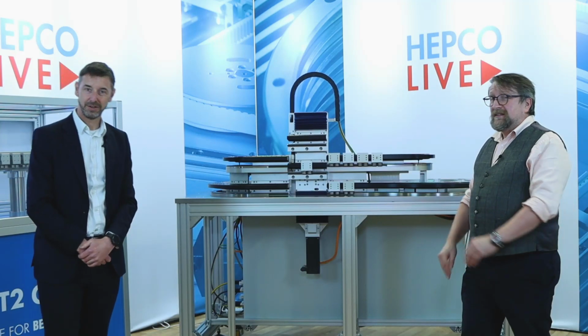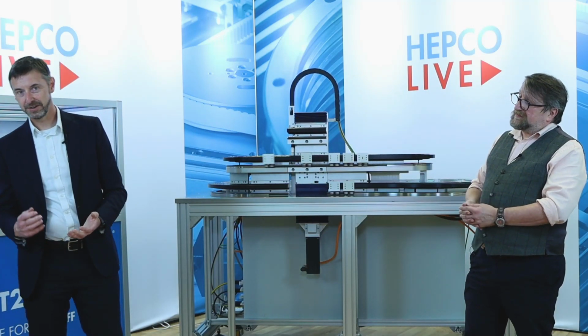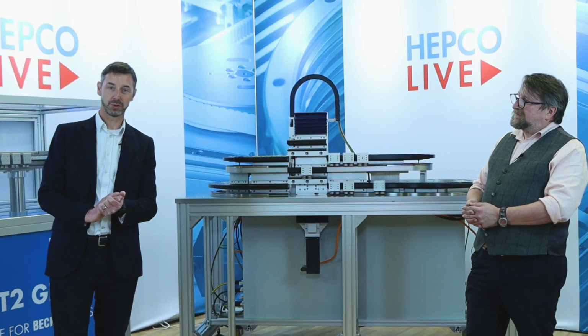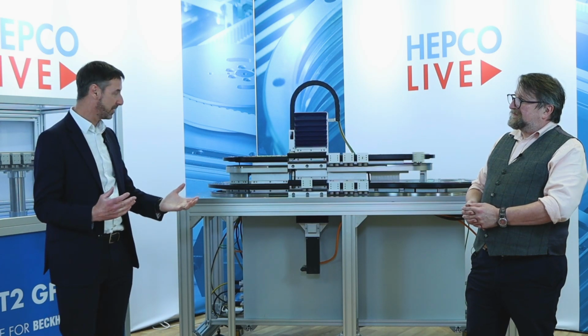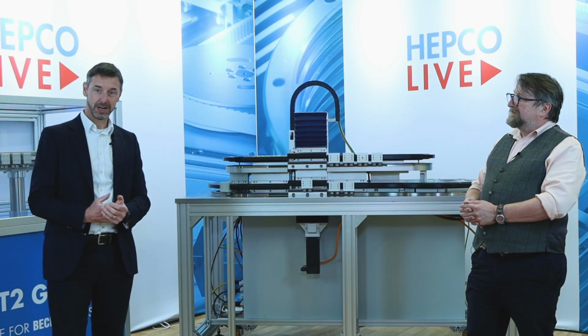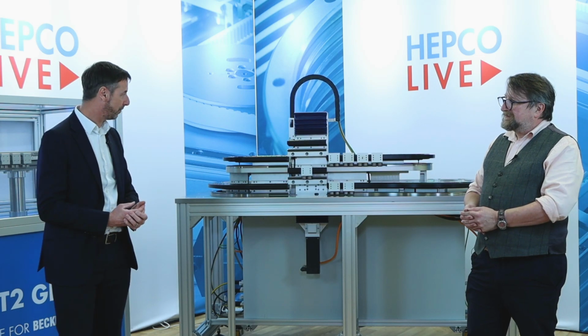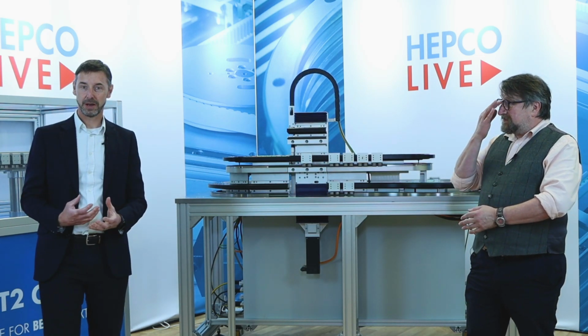rather than out across a larger floor area. No, it's incredibly fascinating, and going forwards, we're really looking forward to seeing how our customers are going to be using this technology, working with Hepco and Beckhoff, to really optimize their production lines, maximizing throughput, all with the well-proven Beckhoff and Hepco technology backing it up.